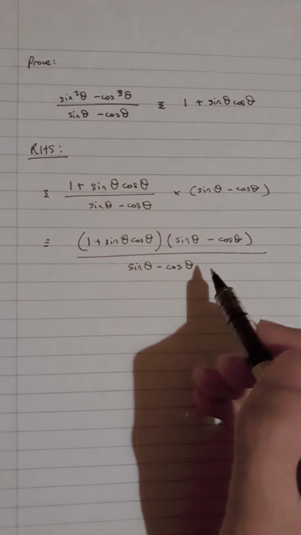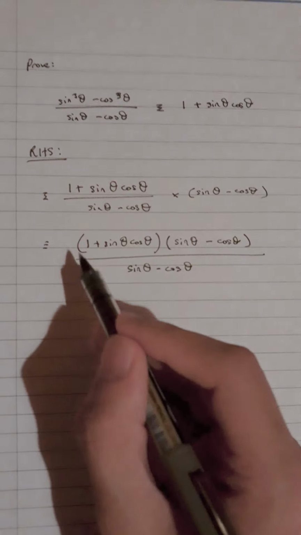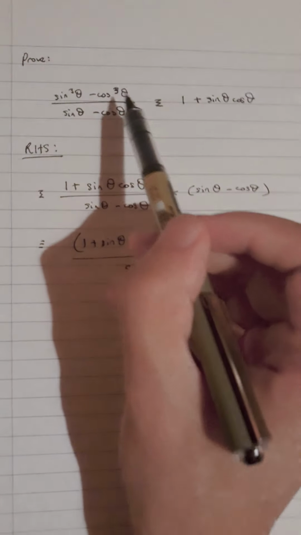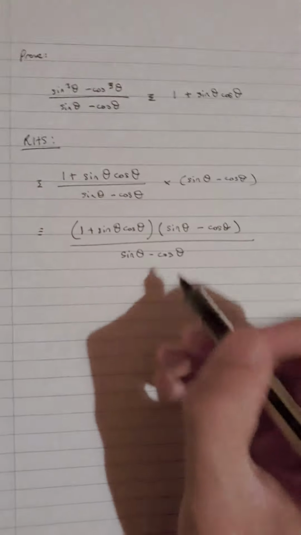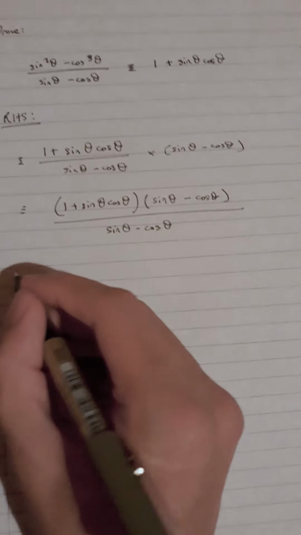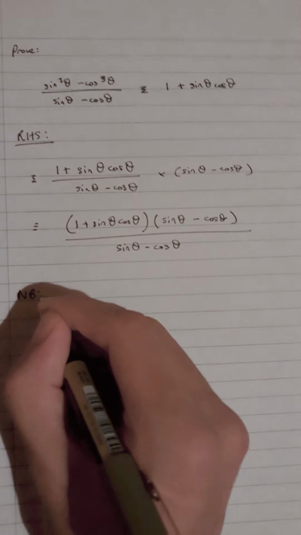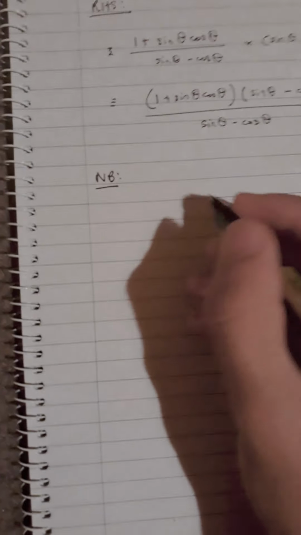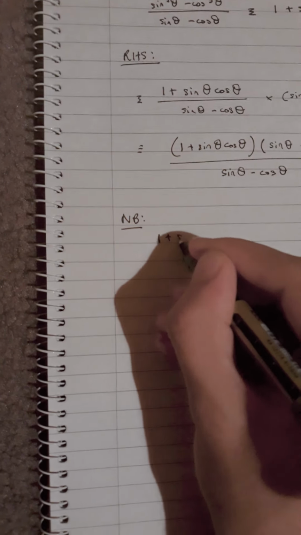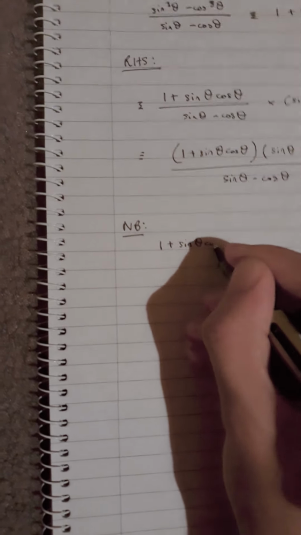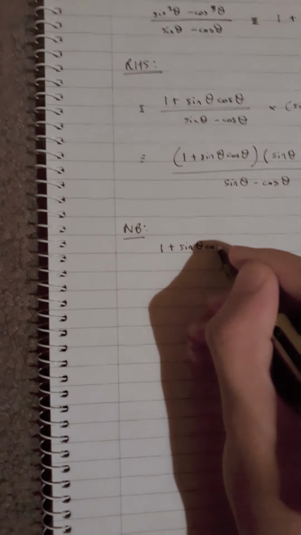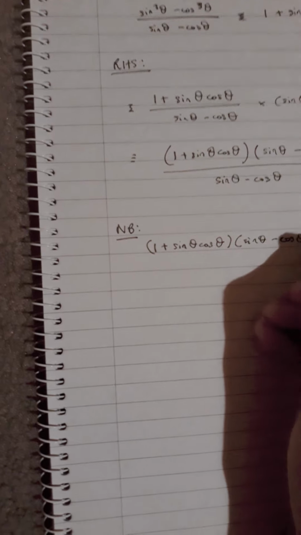So essentially all that's left to do is show that this numerator equals this numerator here. So we can just focus on the numerator. I'm just going to write NB, and I'm going to focus on the numerator, which is this 1 plus sine theta cosine theta, sine theta minus cos theta.